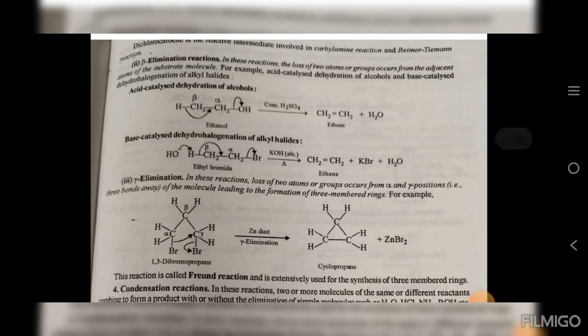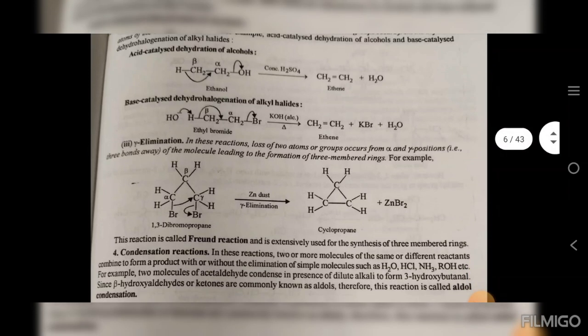Beta elimination reactions. In these reactions, the loss of two atoms or groups occurs from the adjacent atoms of the substrate molecule. For example, acid catalyzed dehydration of alcohols and base catalyzed dehydrohalogenation of alkyl halides. Acid catalyzed dehydration of alcohols: ethanol, ethene. Base catalyzed dehydrohalogenation of alkyl halides: ethyl bromide, ethene.